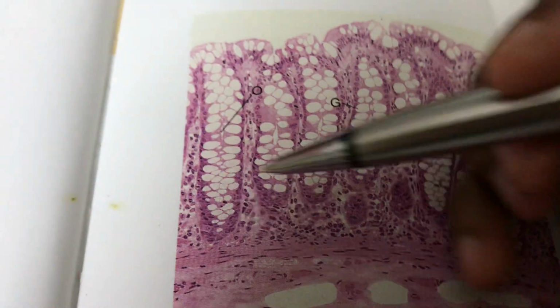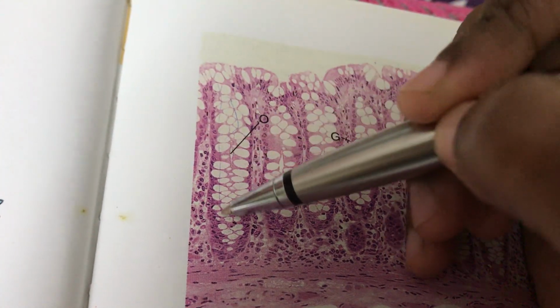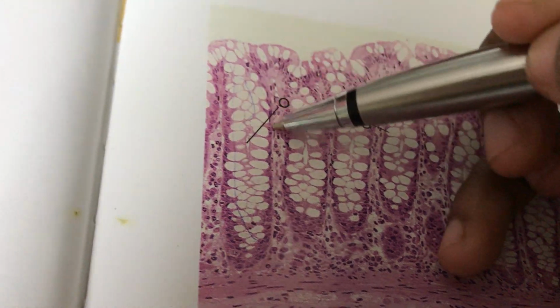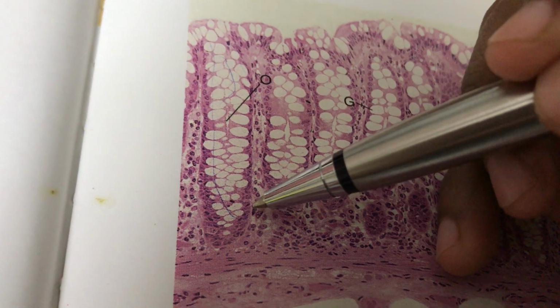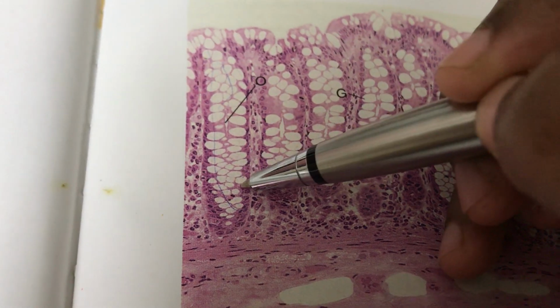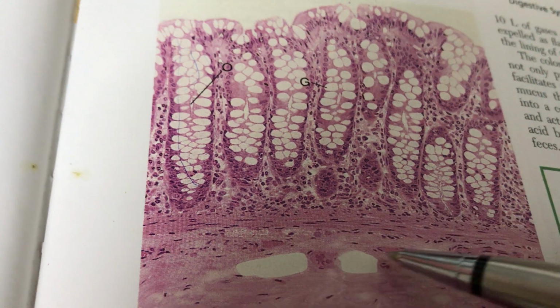Colon, you do not have the villus. Instead of that, you will be having the crypts, and crypts are full of goblet cells, you could see. And here we do not have the Paneth cells. That is the most important feature of the colon. You do not have the Paneth cells. So here the rest of the other layers are all same.